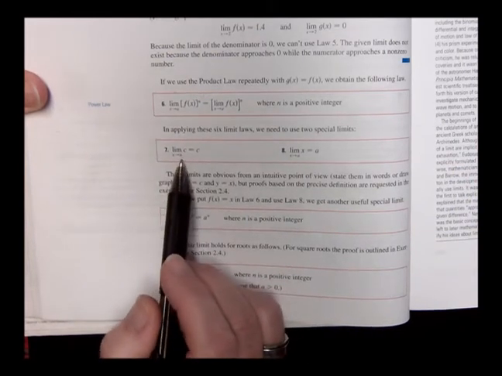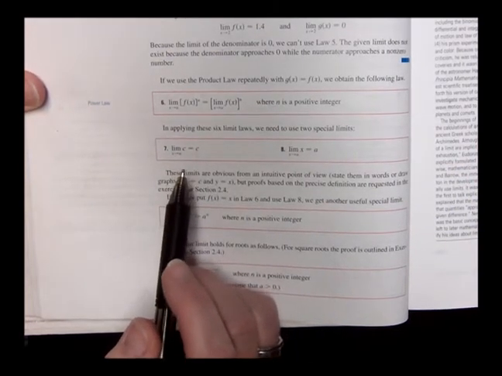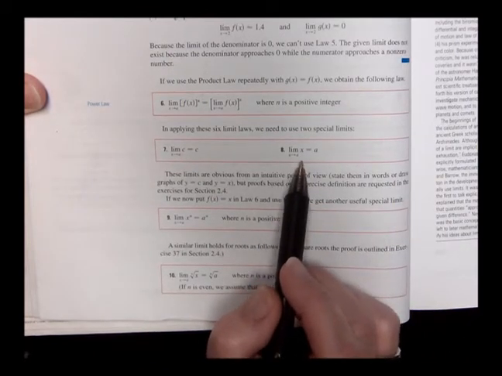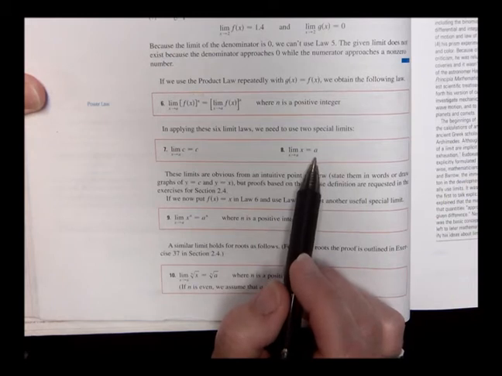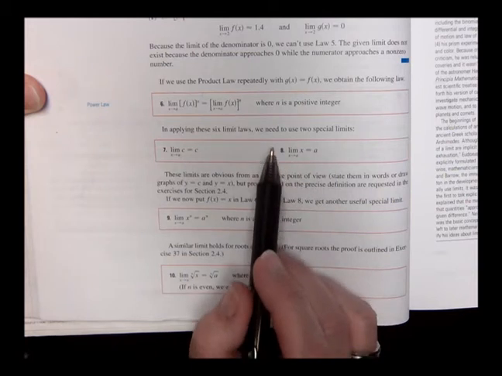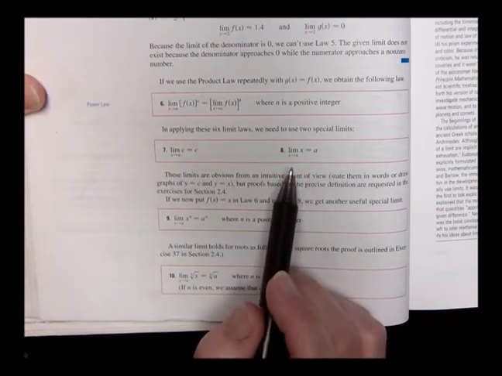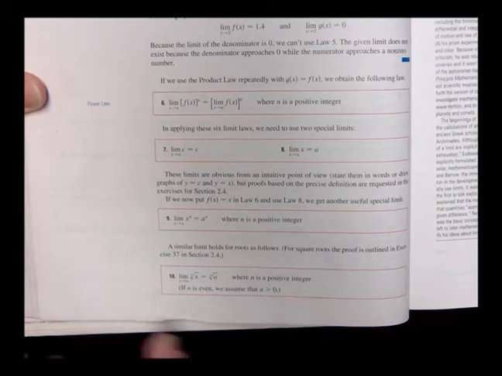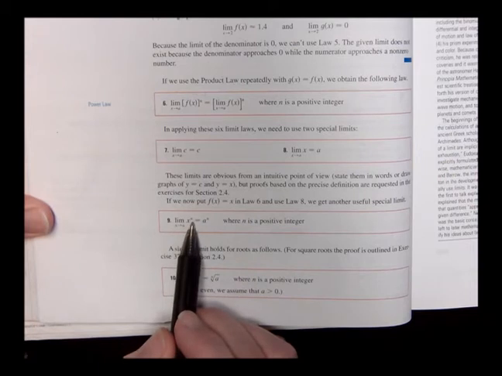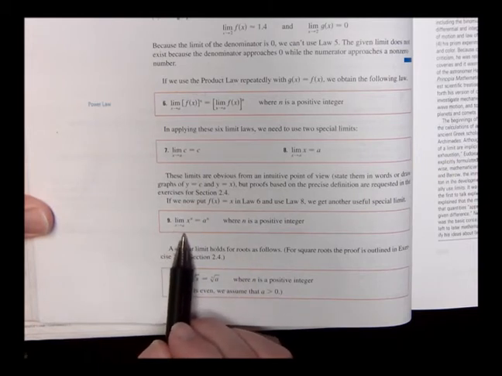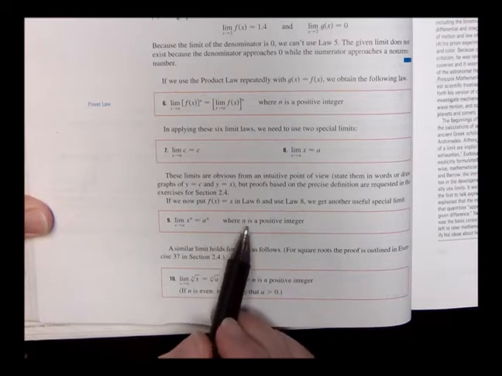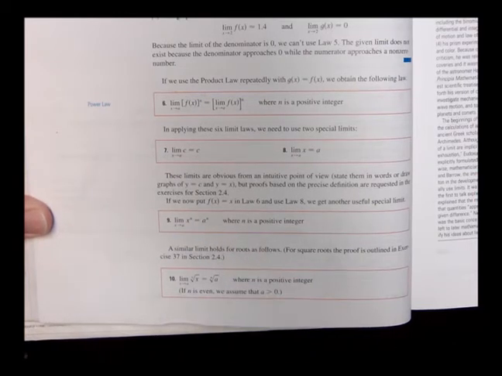Now if you have a constant, the limit of a constant is just that constant. And the limit of x as it approaches a is just a. Now, this one right here is going to show us something that we can do that's much easier than what we looked at a little bit ago. Similarly, number 9 says if I have x to the n, and x approaches a, I can just put a in and take a to the n. Now, where n is a positive integer, important.